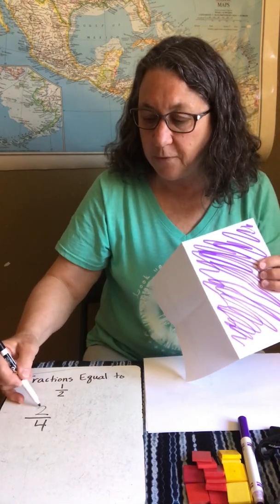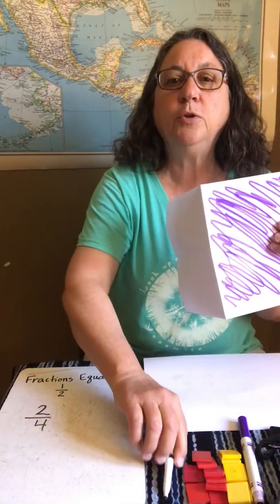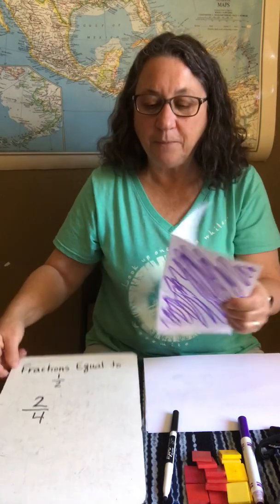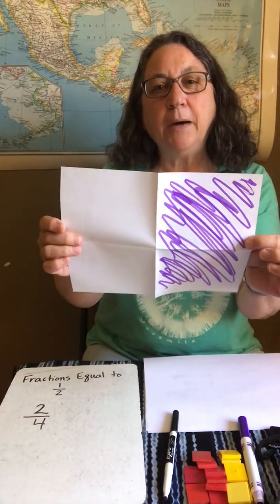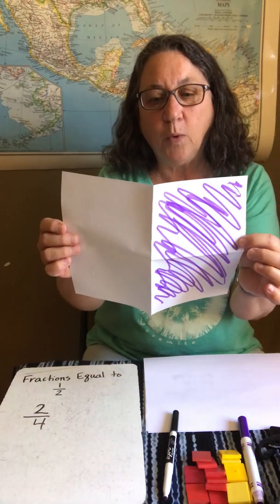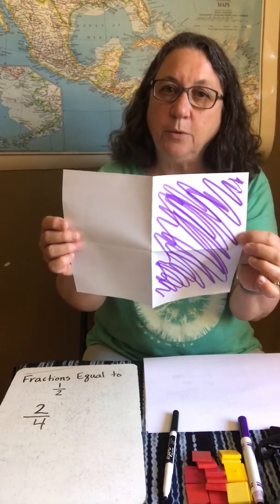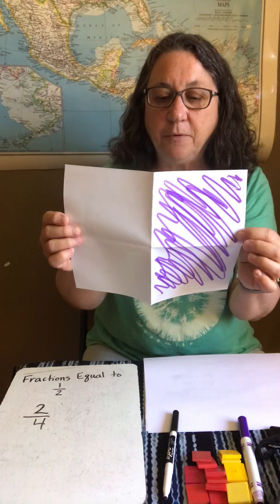So let's see if we agree that 2 out of 4, can you see that okay? 2 out of 4 is the same amount of shaded as 1 out of 2. 2/4 is equal to, it's the same amount as 1/2.